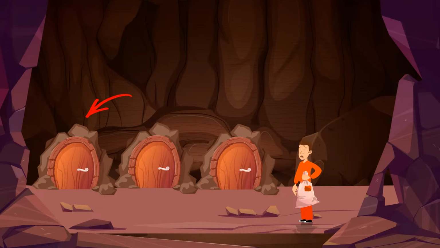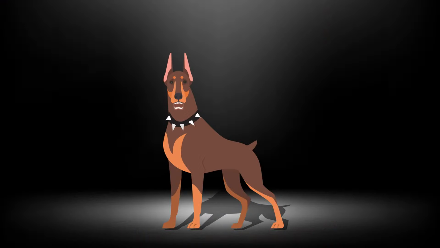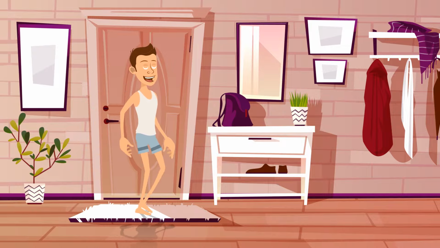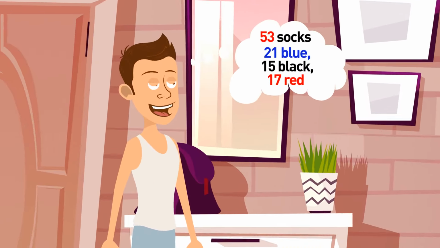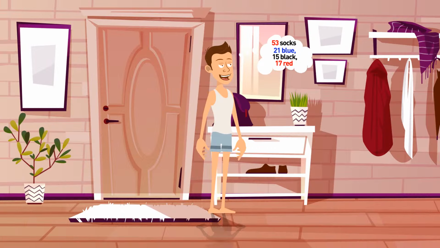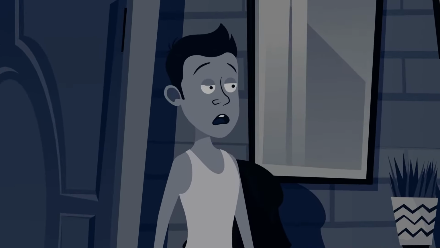The third door. Eric has a lot of food. He can use it to distract the dog and escape. Finally, Eric is home and he can change. Eric has 53 socks in his drawer. 21 blue, 15 black, and 17 red.